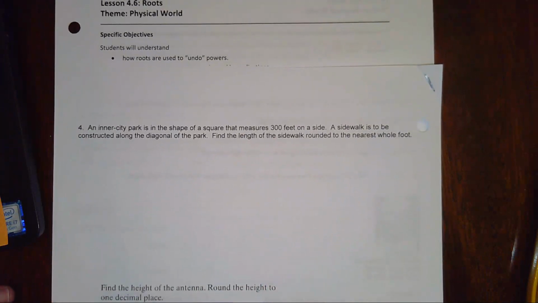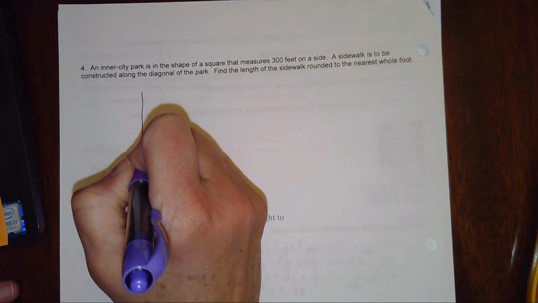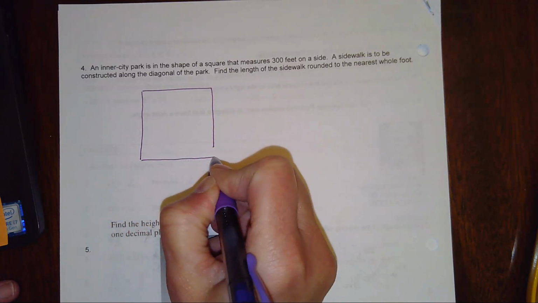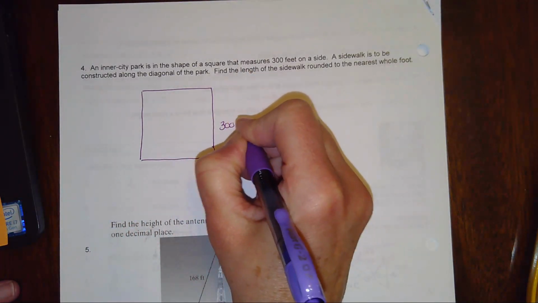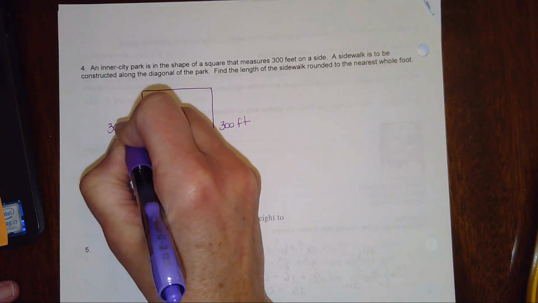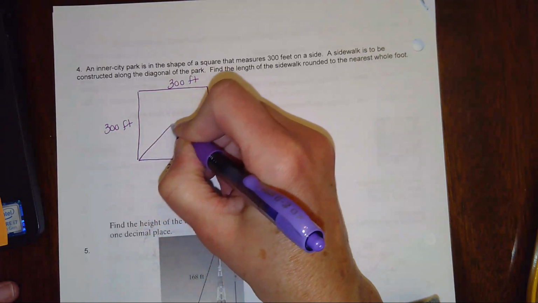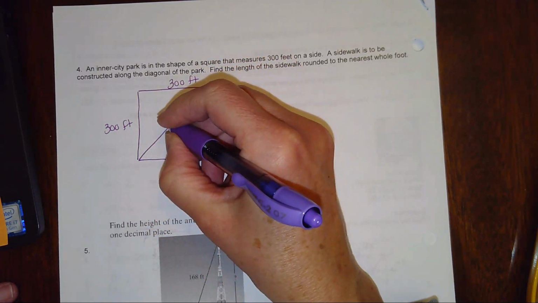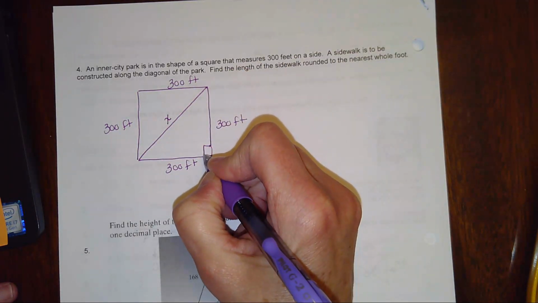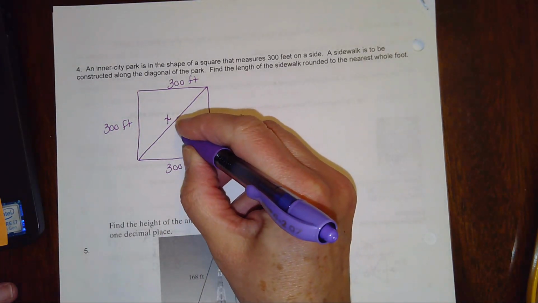So this says, a park in the shape of a square measures 300 feet on each side. And what they want to do is they want to make a sidewalk that's going to go right along the diagonal. So this is my unknown. Do you see when you make a diagonal, you make a right triangle? And that diagonal is going to be the hypotenuse.